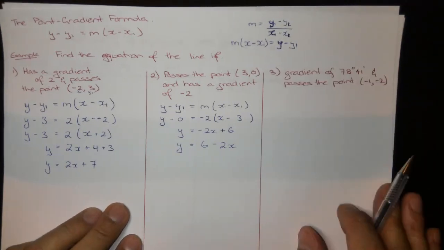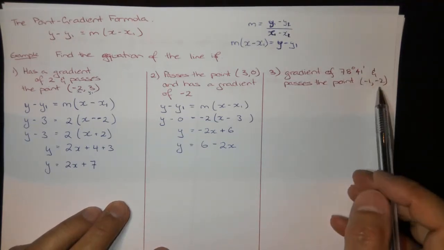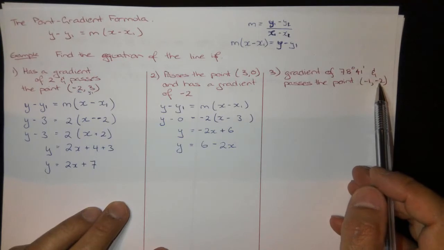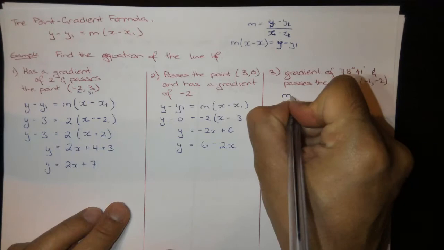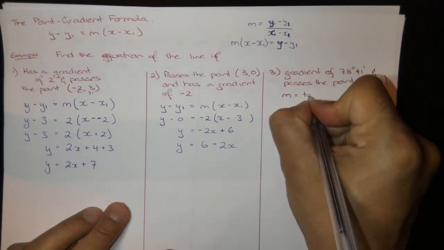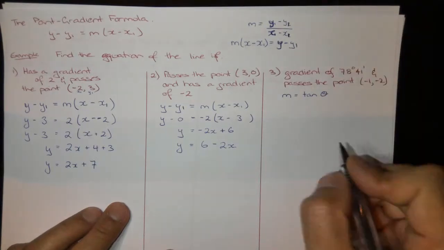Here I have example 3. We've got a gradient of 78 degrees and 41 minutes, and it passes through the point -1, -2. So we need to recall that the gradient m is also tan theta because of that rise over run thing.